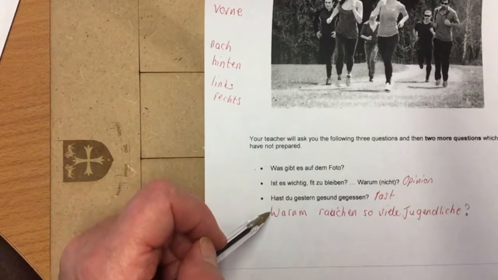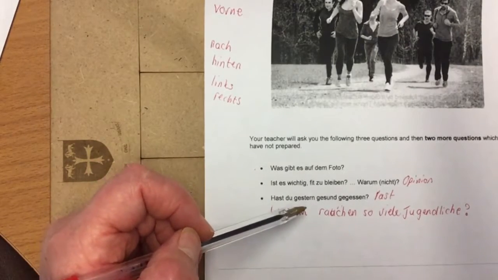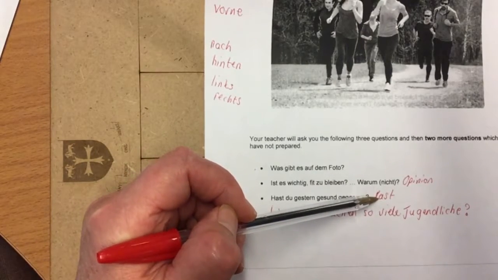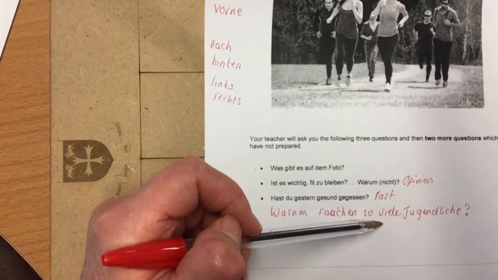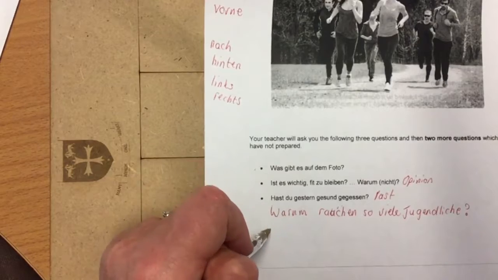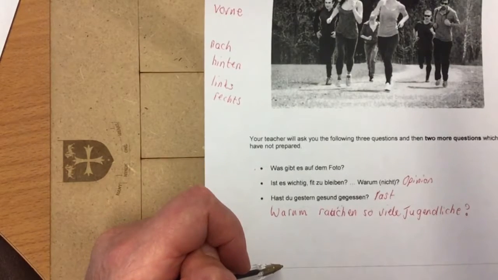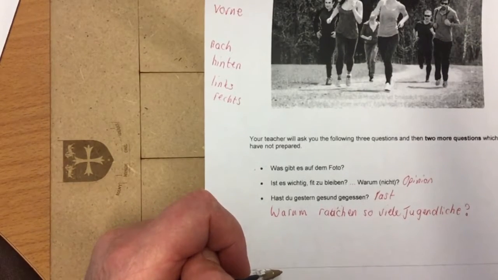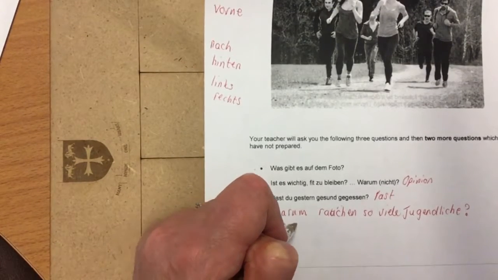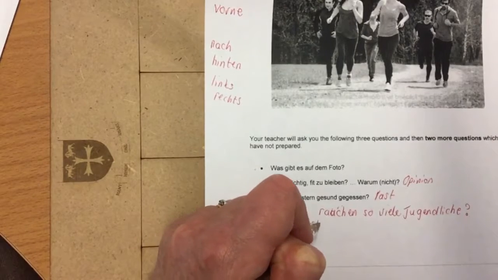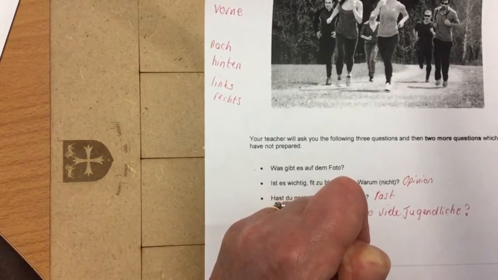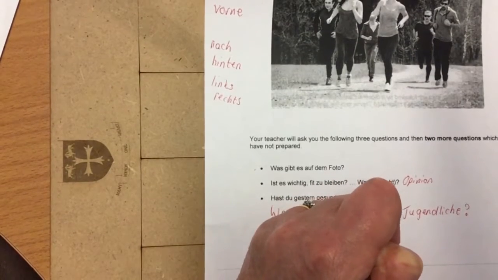And then the last question, if you think about it, we need something on the future. So you've got past tense there. You know that there's a past tense coming up. So the question now is going to be in the future. So you need to try and think about what else I could ask you to do with the future, to do with fitness. And your question is, was wirst du in der Zukunft? Remember, that phrase is really important.